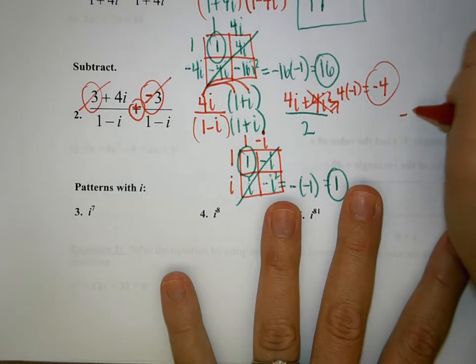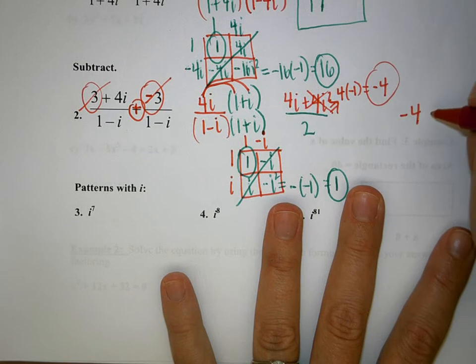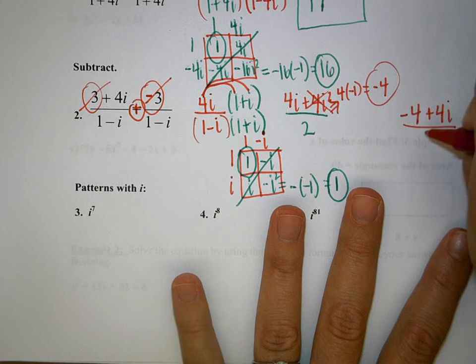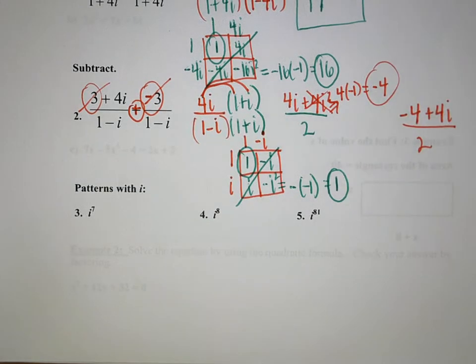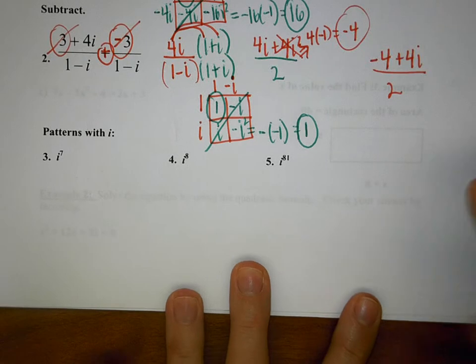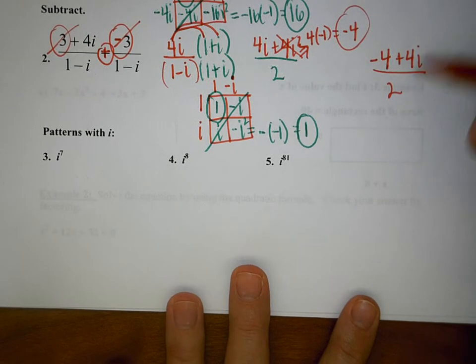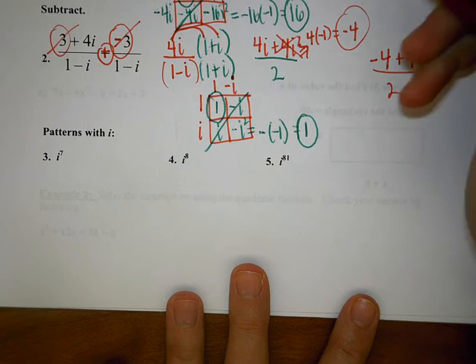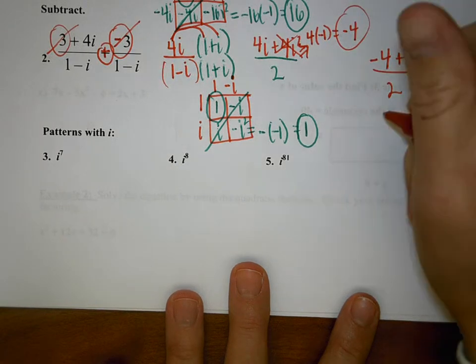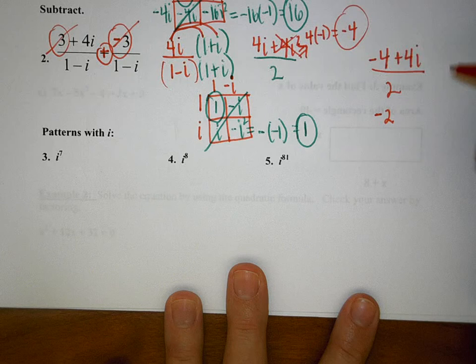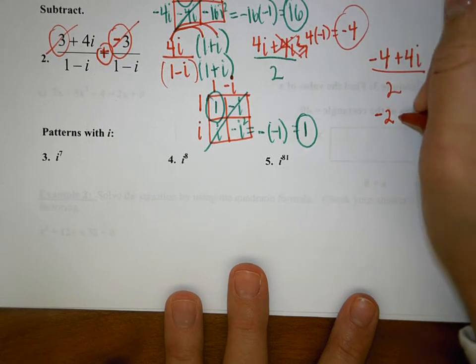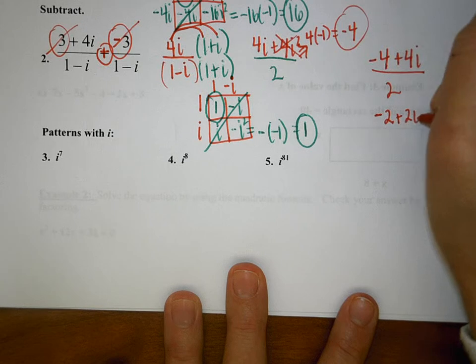Negative 4 plus 4i over 2. Now, can 2 go into both of those terms? Yeah. And the only way to reduce is if it goes into both of these, right? I can't just reduce it with 1. So negative 4 divided by 2 reduces to negative 2. And then 4i divided by 2 reduces to 2i. And that's your answer.